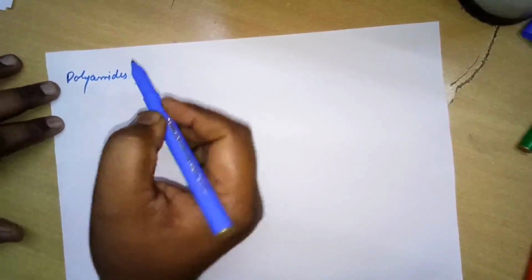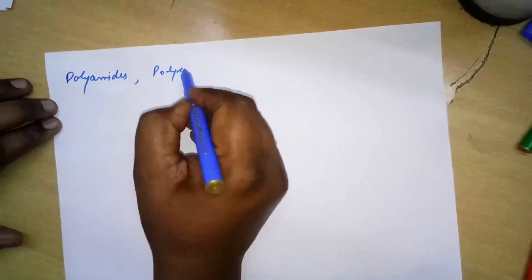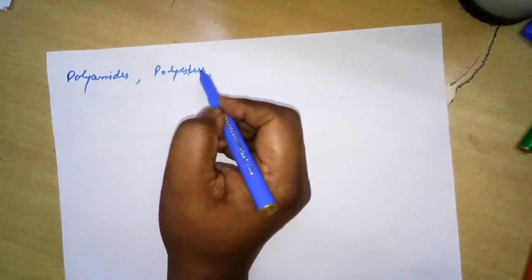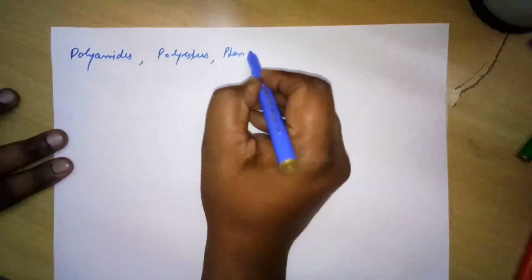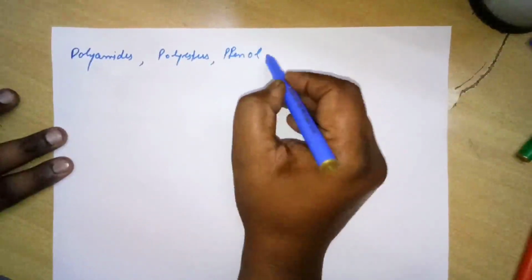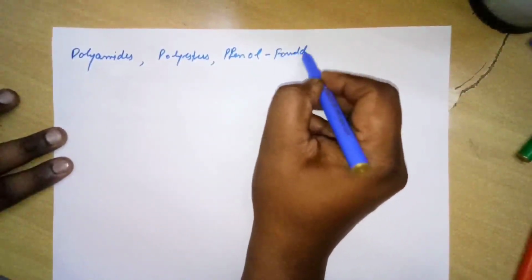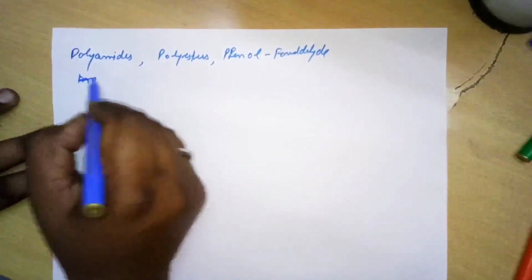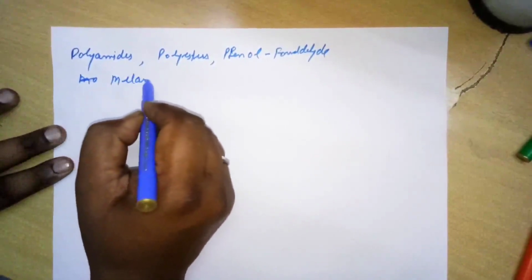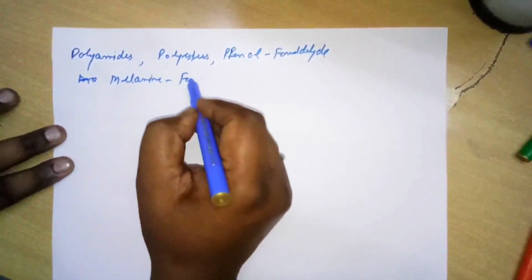These polymers are also called step growth polymers. Examples of this type of polymer are polyamides, polyester, phenol formaldehyde, and melamine formaldehyde polymer, etc.